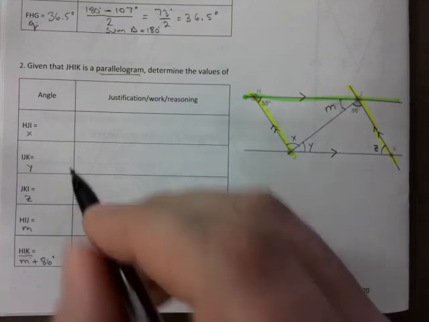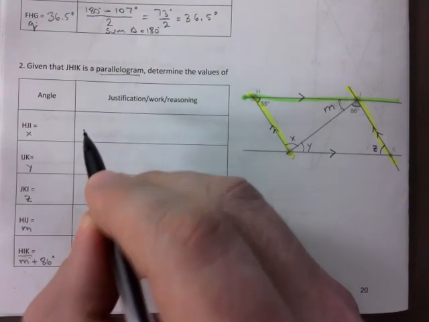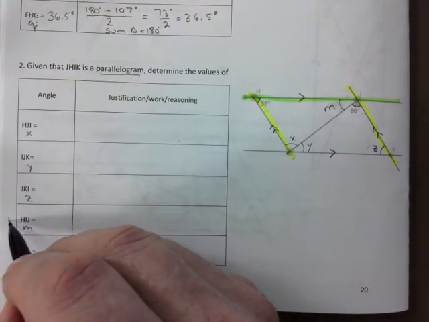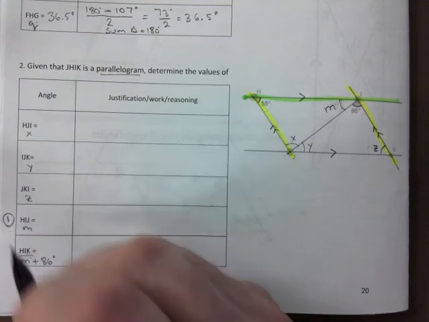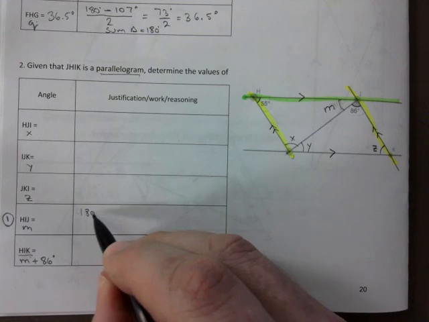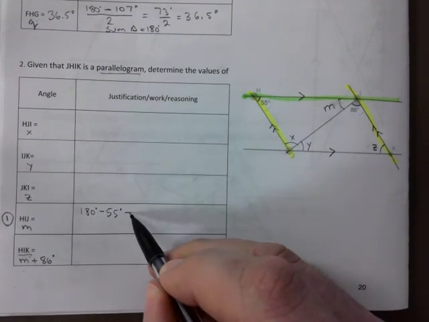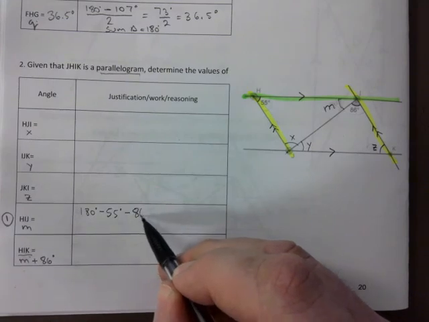Okay, so I know that I'm going to solve for M first here. This is my starting point here. So I'm going to go 180 minus 55 minus 86.